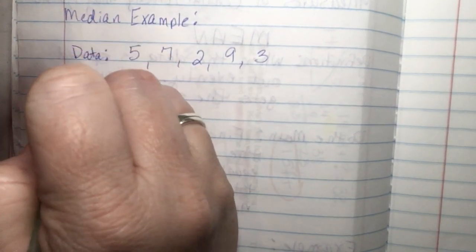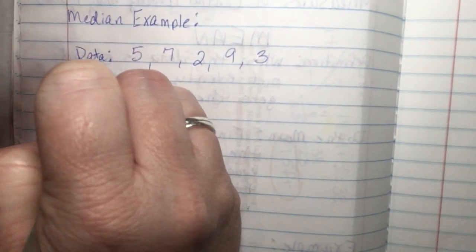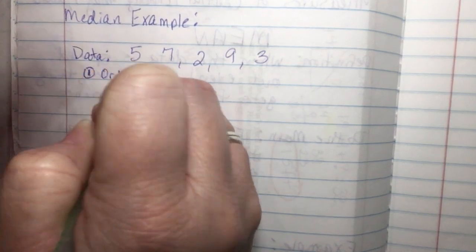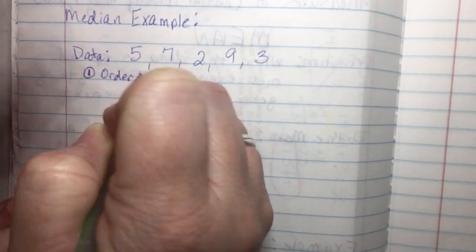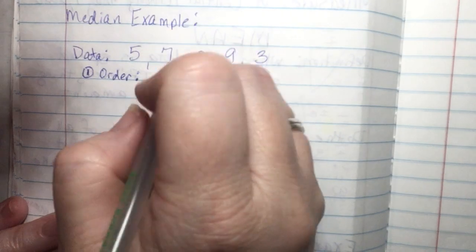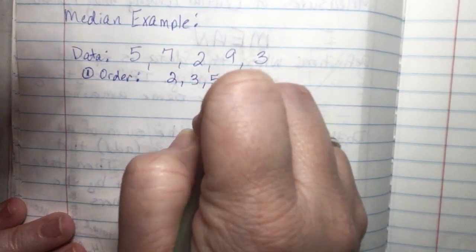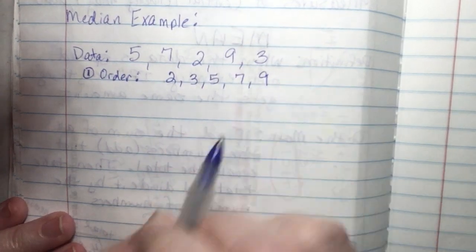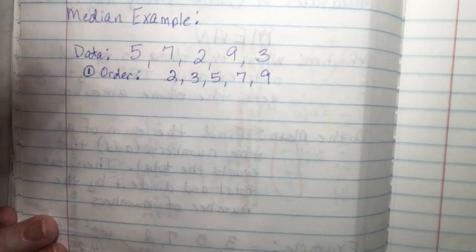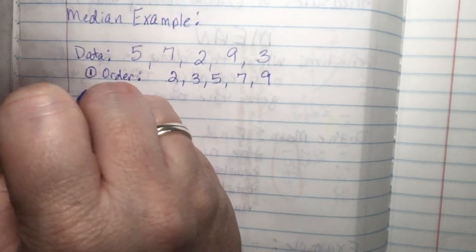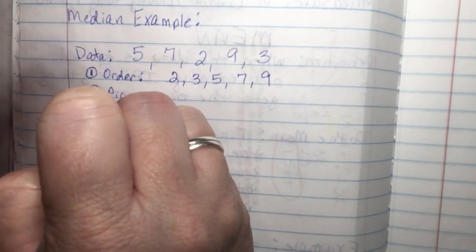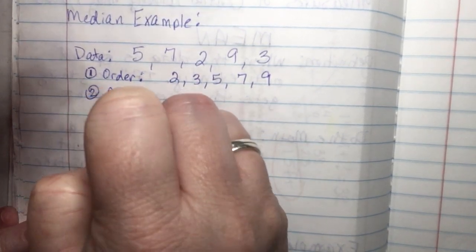The first thing that we have to do is put the data in order. That's important. We're going to order the data first, least to greatest. So that would be 2, and then 3, and then 5, and then 7, and then 9. Then the next thing we have to do is pick the middle number, right?